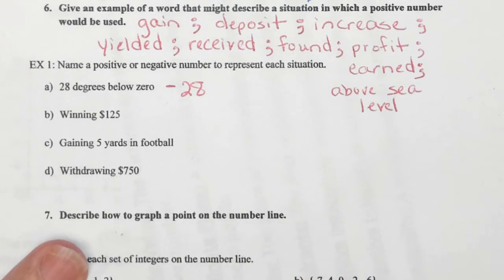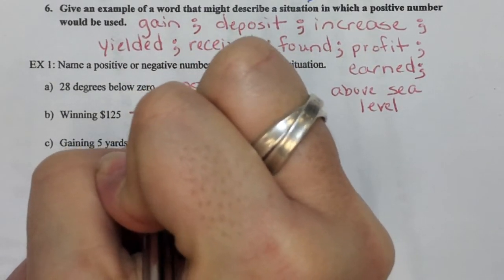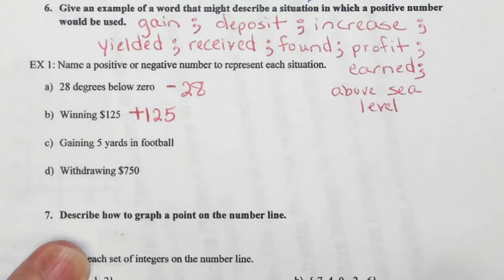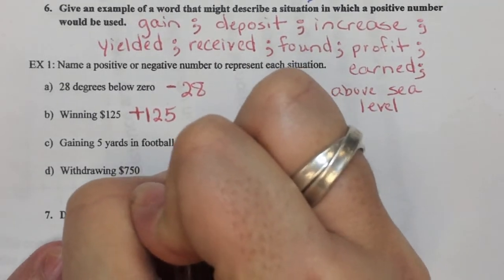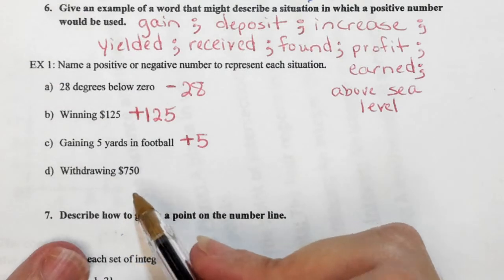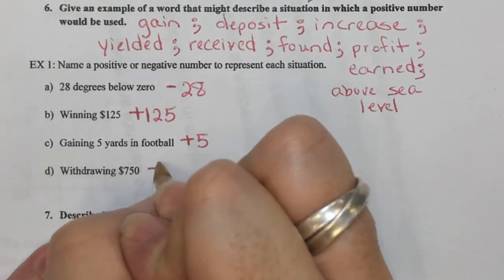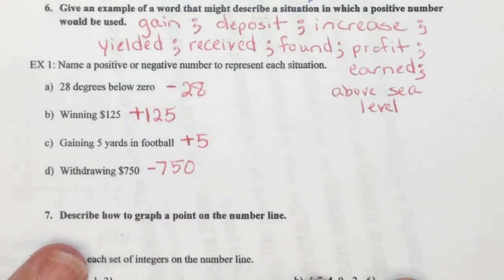If you win $125, that's positive $125. Gain 5 yards in football, positive 5 yards. And withdraw $750, negative. Once again, if you are confused on the test and you're not sure, ask me. Please don't let a weird word be the reason you miss a math question.